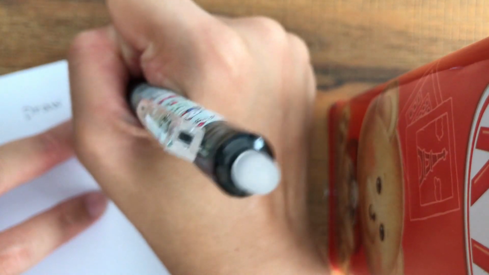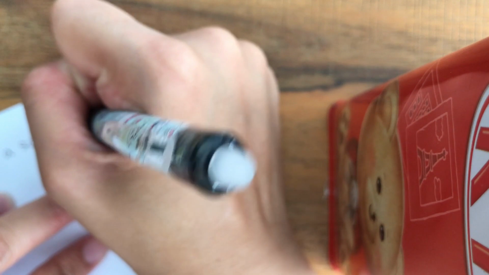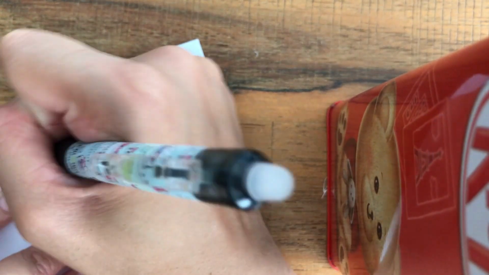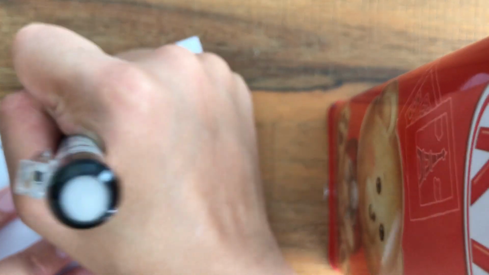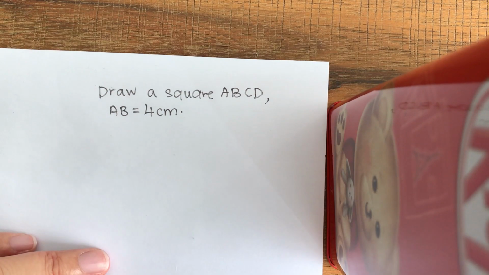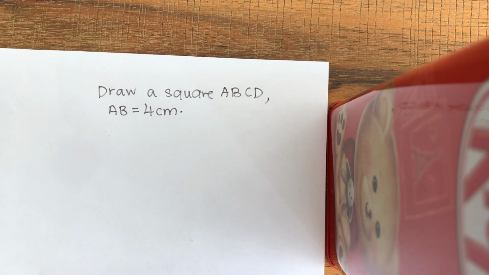Draw a square ABCD, where AB has a length of 4 cm. Alright, okay, this is a fairly easy question.